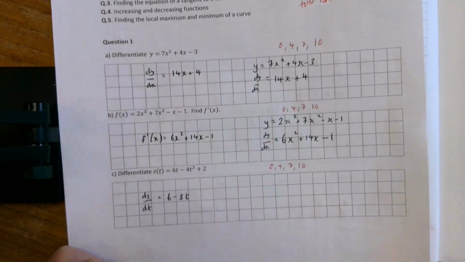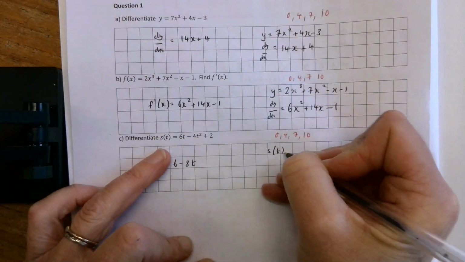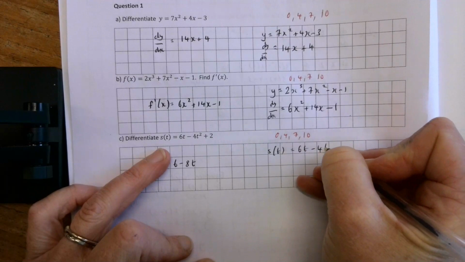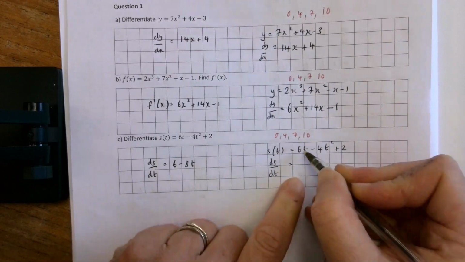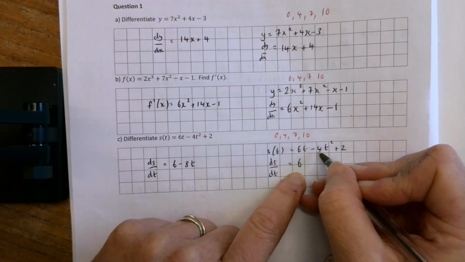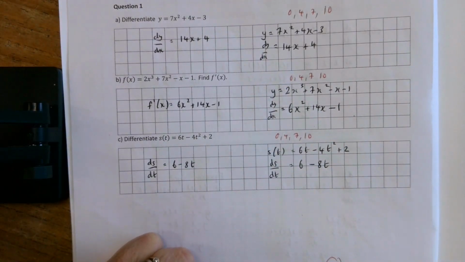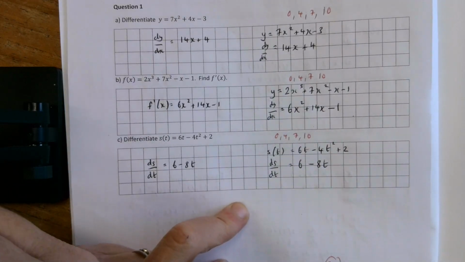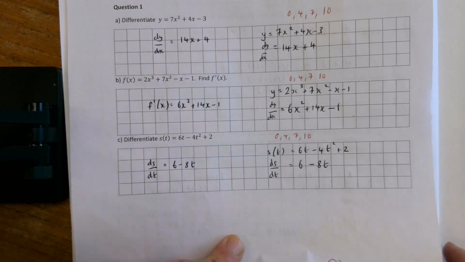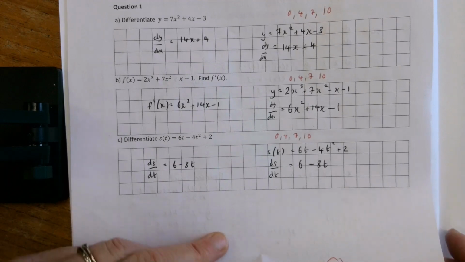And then this last bit, s of t. I just threw it in there because although it's written differently, it's still just differentiate. ds dt will be 6, because 6t becomes 6, minus 4t squared becomes minus 8t. And the 2 goes because it's a constant. Do you have to write ds dt, or can you write dy dx? Well, I think I gave it to you if you wrote dy dx, because you showed that you differentiated. I think they're trying to find you marks. Any questions on that one? Good. Okay, over the page then.